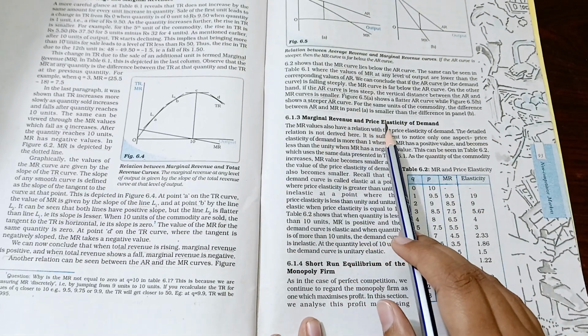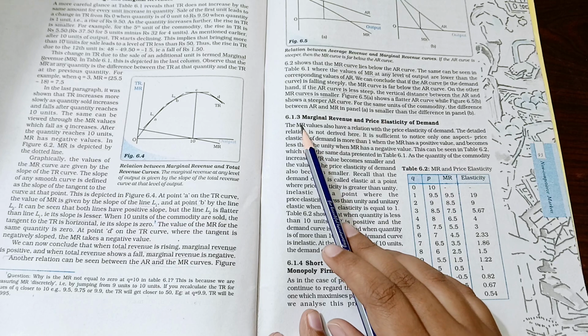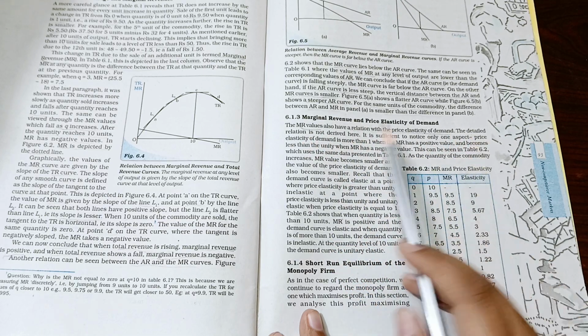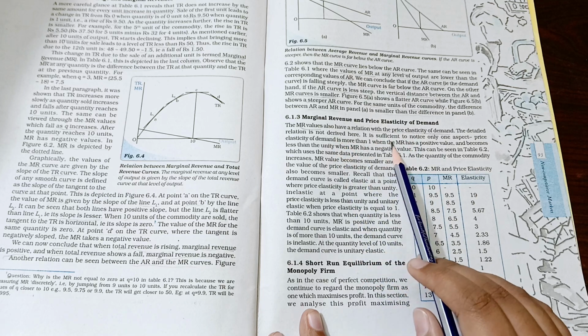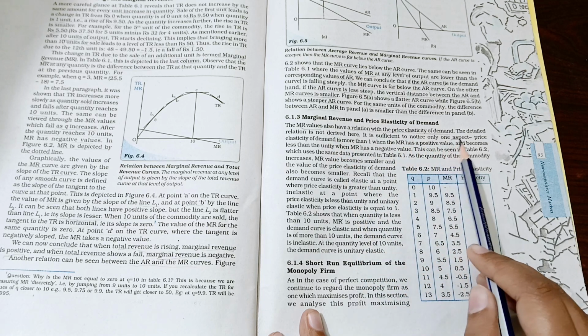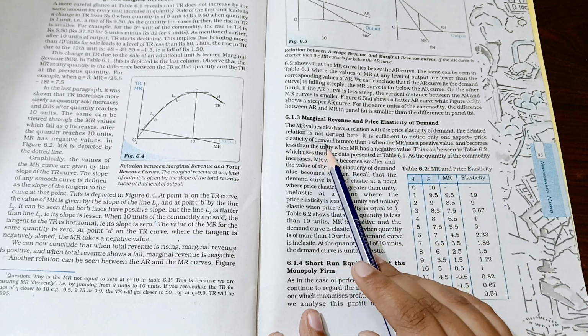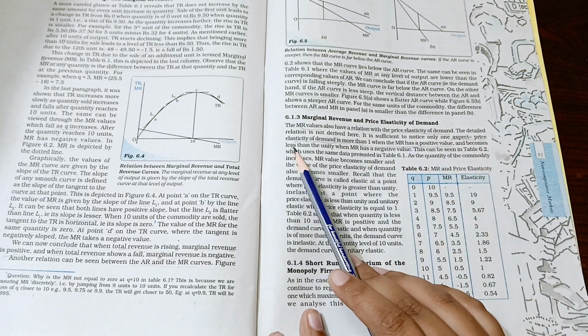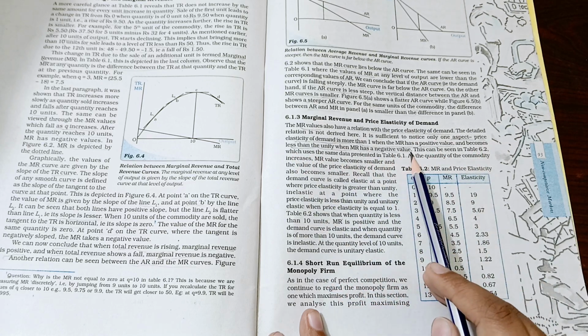Marginal revenue and price elasticity of demand. The MR values also have a relation with the price elasticity of demand. The detailed relation is not derived here. It is sufficient to notice only one aspect. Price elasticity of demand is more than 1 when the MR has a positive value and becomes less than unity when MR has a negative value.